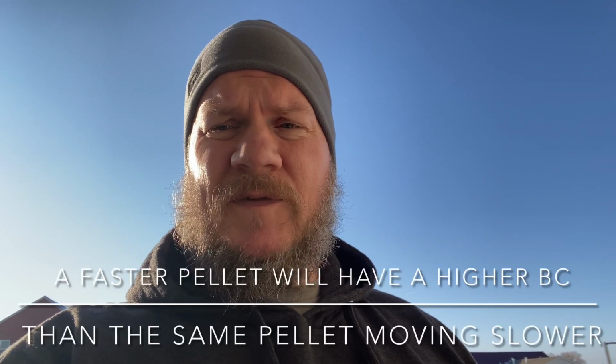And the thing you need to know about any of these reported numbers is that they're estimates. Here's why. Ballistic coefficient is dependent on velocity. The same pellet moving faster will have a higher ballistic coefficient.